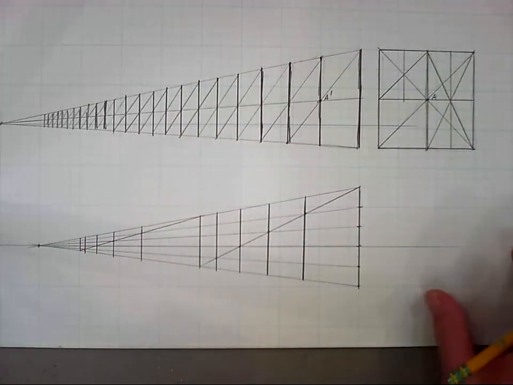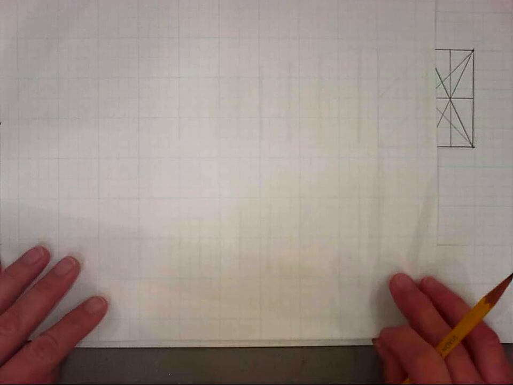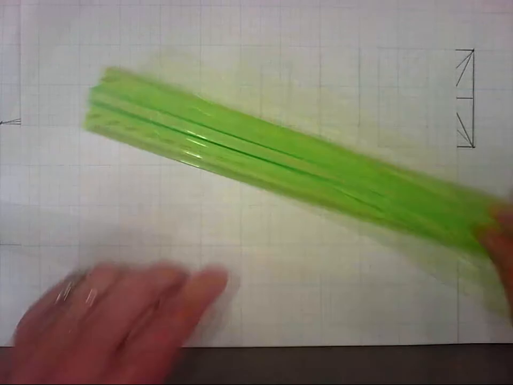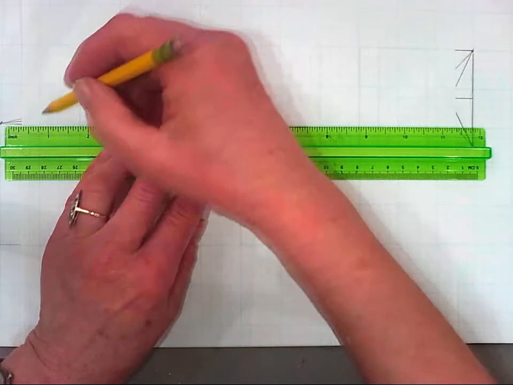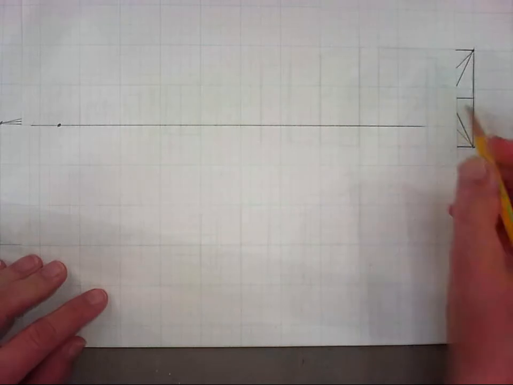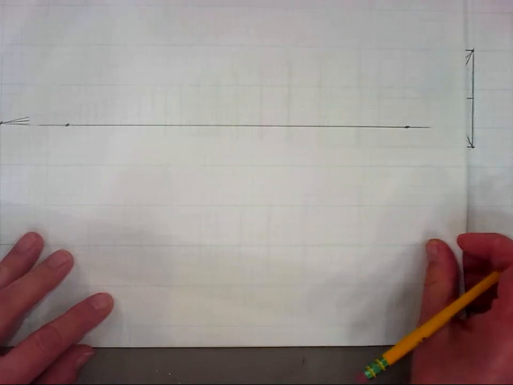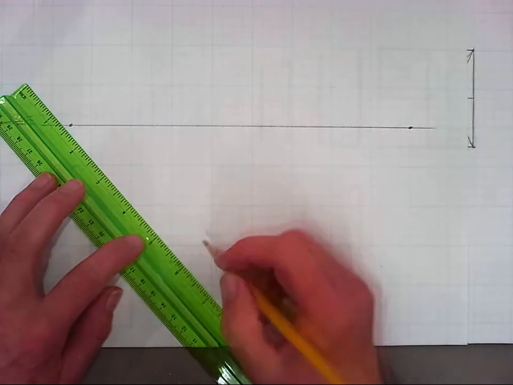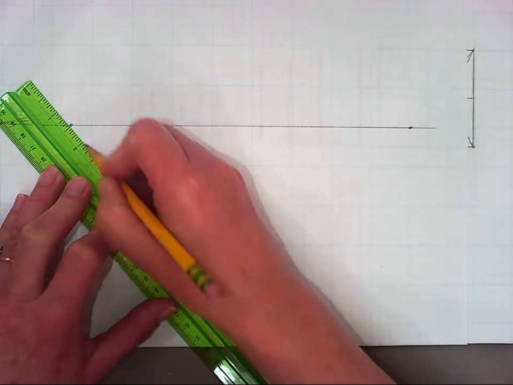Okay. One more situation, on a new piece of paper, where we want to do something similar but in 2-point perspective. Let's say we want to divide a nice floor into tiles, square tiles. So 2 vanishing points. Okay. My floor is going to be somewhere here. That's the corner of it.